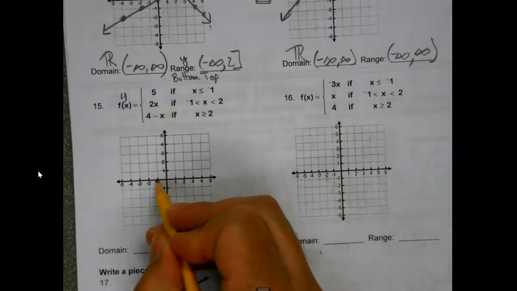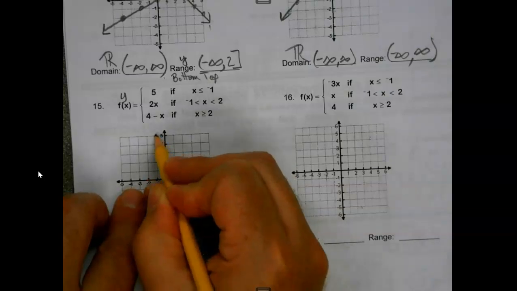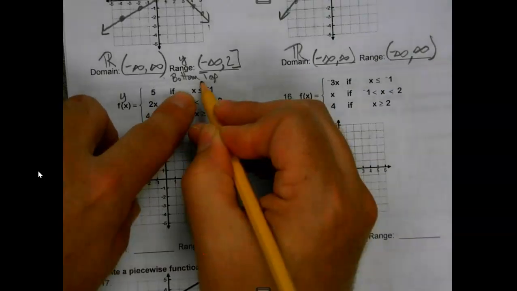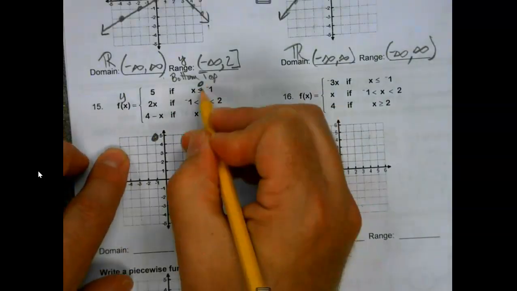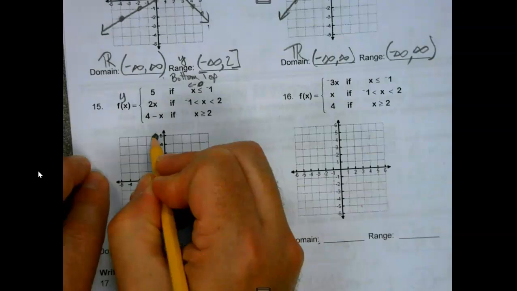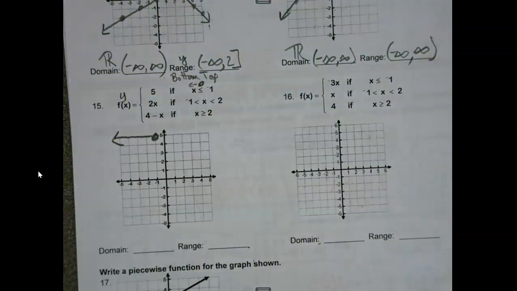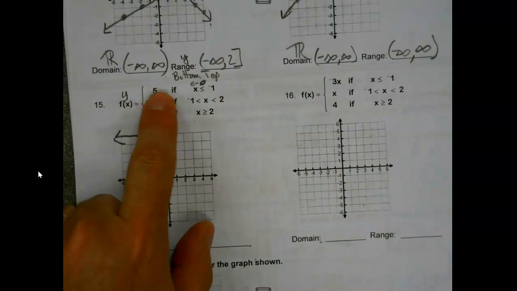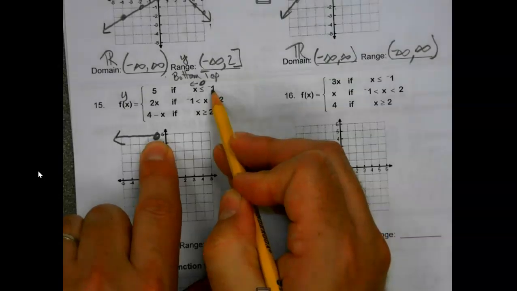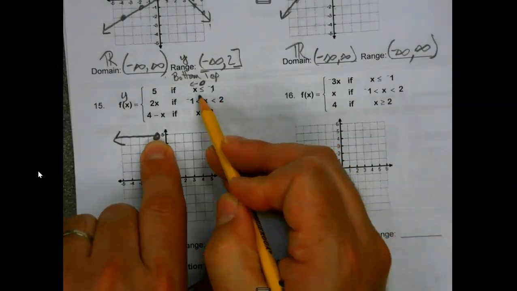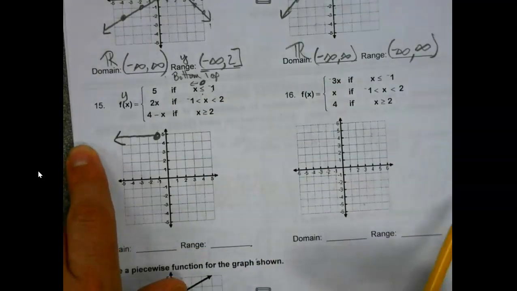So if we start where x is negative 1, we go to where y is 5, closed dot, going to the left. Horizontal line, starting at x equals negative 1, and going to the left. We've got lots of little pieces to play with.